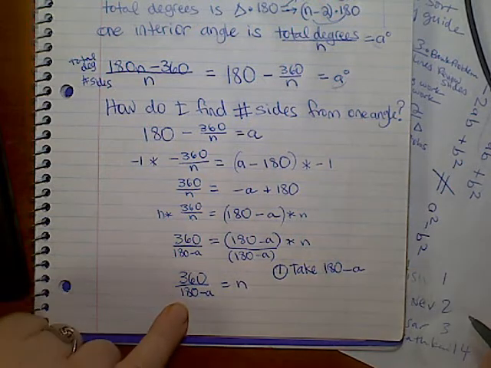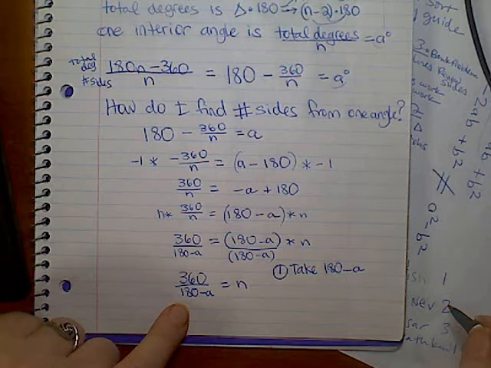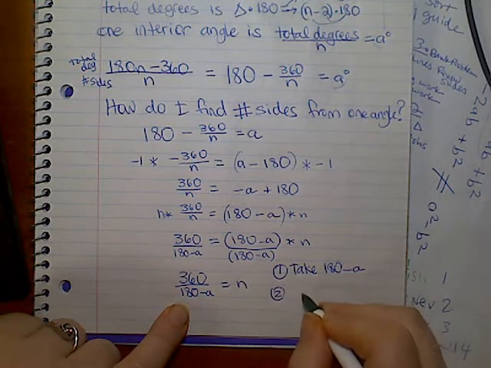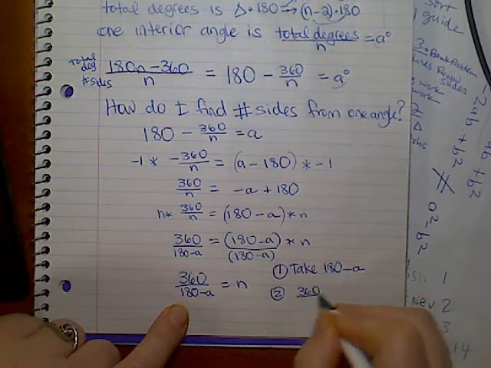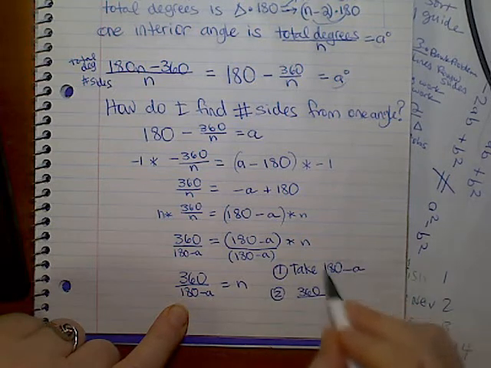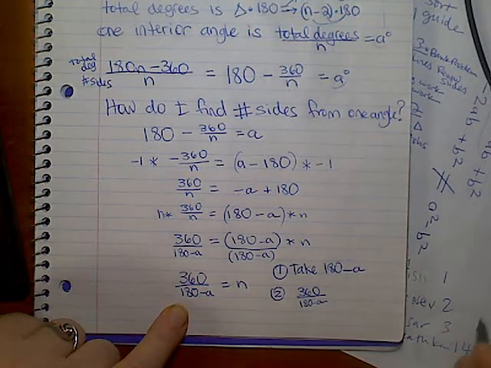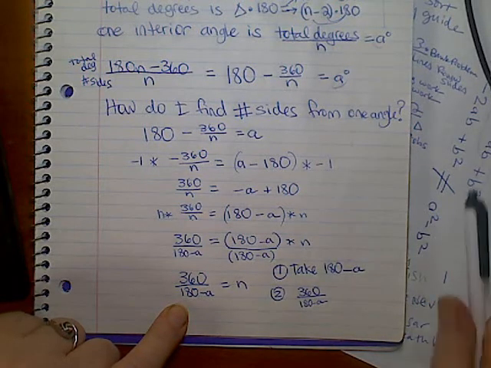That was the first thing that we were supposed to do. Then the next thing that we would do is 360 divided by the number that we got when we did 180 minus a. So that's why it works.